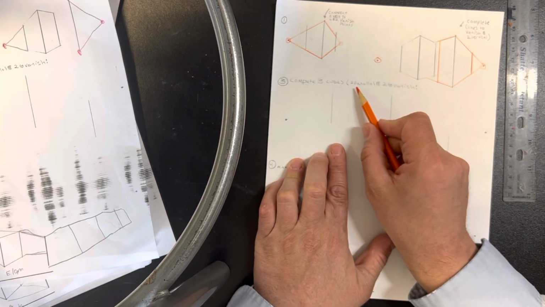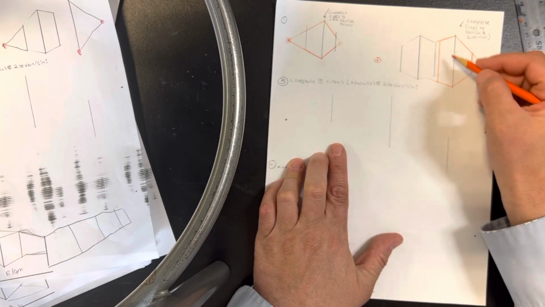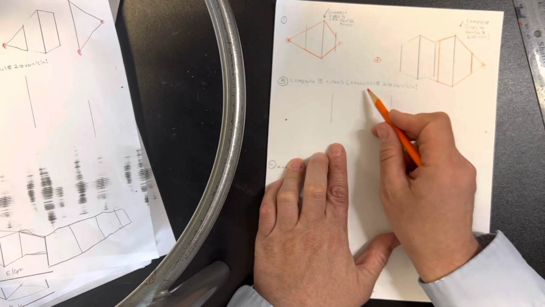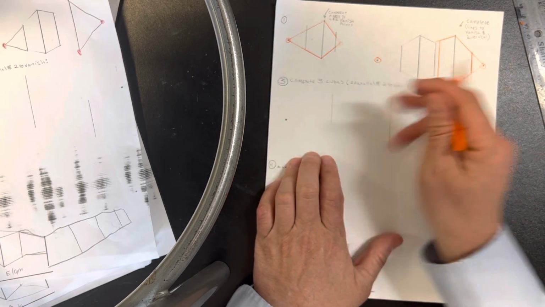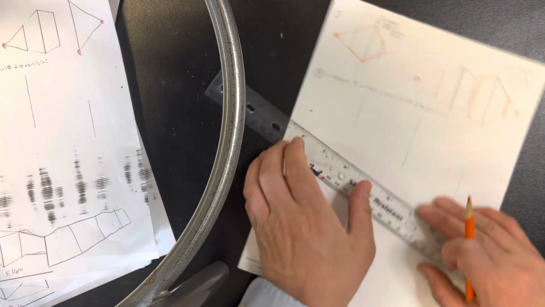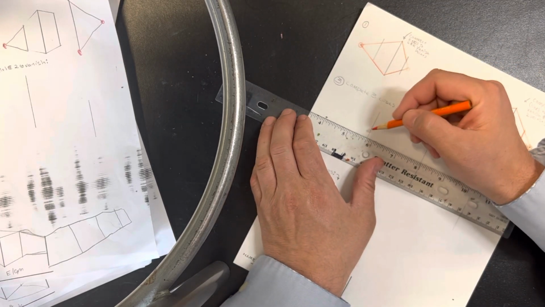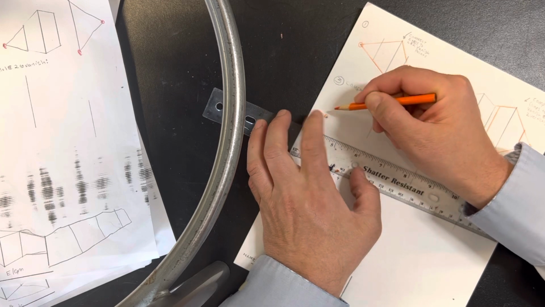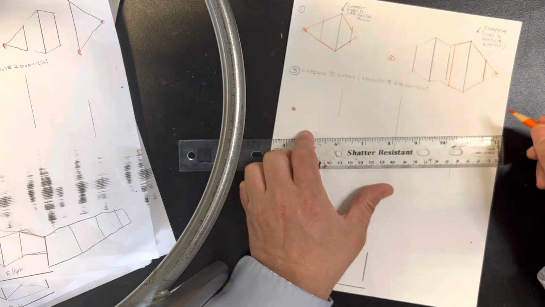The next one, problem 3, complete 3 cubes. And then it says to use 2 parallel lines, and that's 1, 2, and then 2 to vanish. So for each of the vanishing points, establish your vanishing point. I drew it for you on the worksheet.